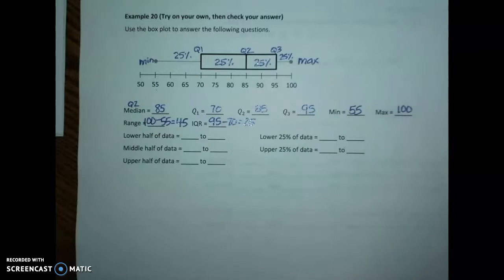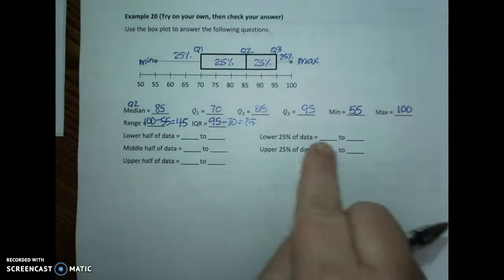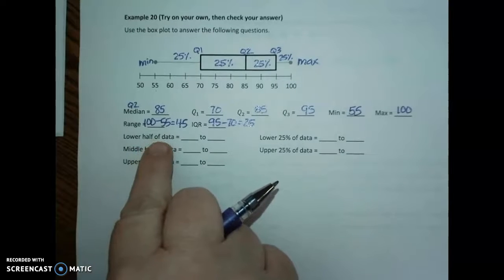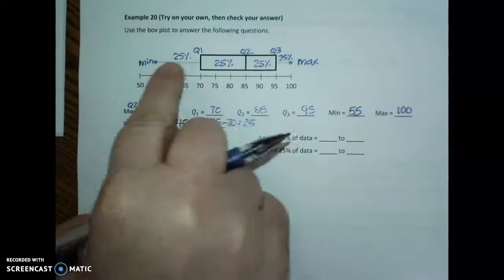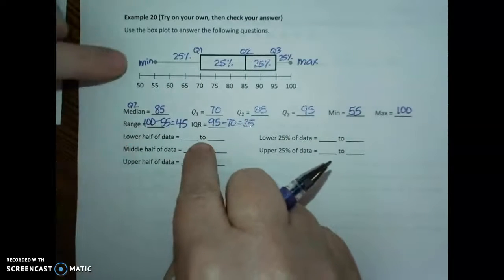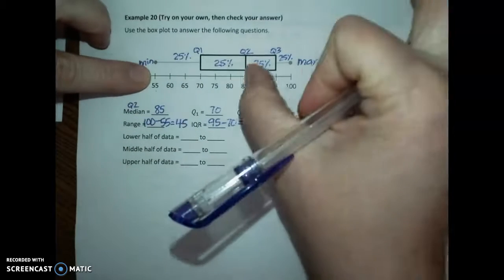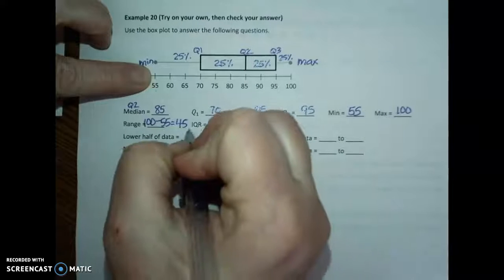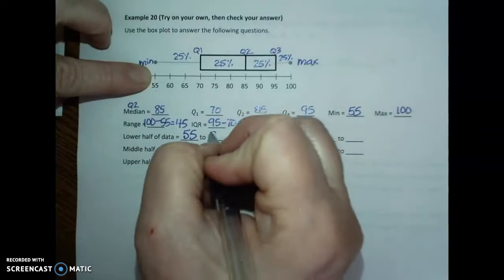Now, I'm going to ask a variety of different questions, and we've just got to look at the percentages and match everything up. So the lower half of the data means the lower 50%. So here's 50%, and they're the lower two. And it goes from 55 to 85. Here's 50% of the data. So from 55 to 85.